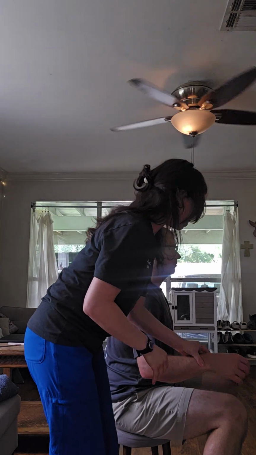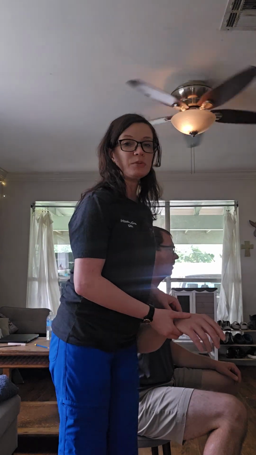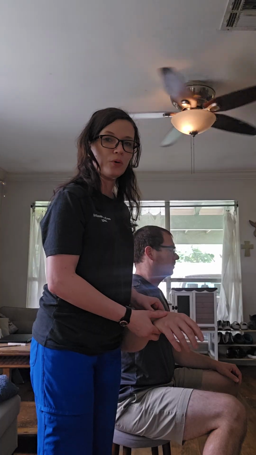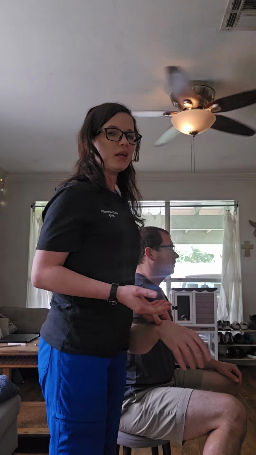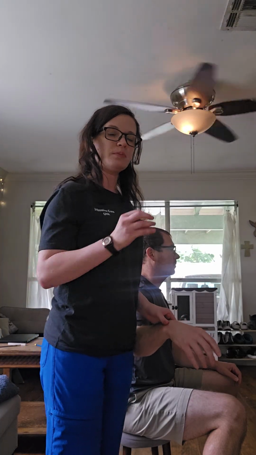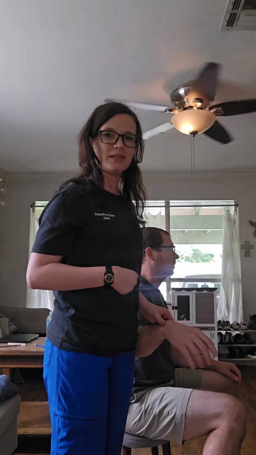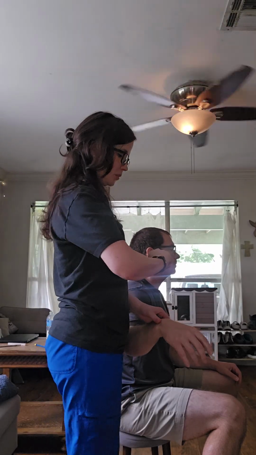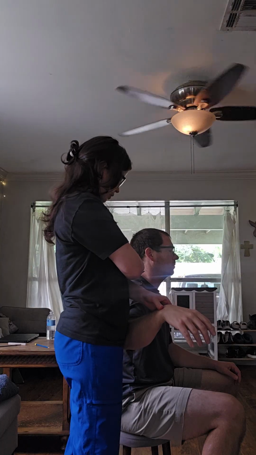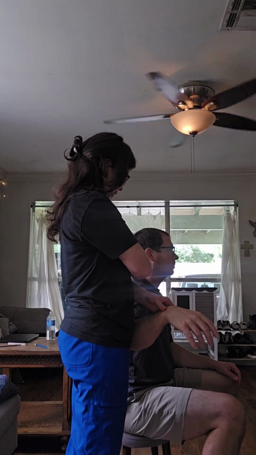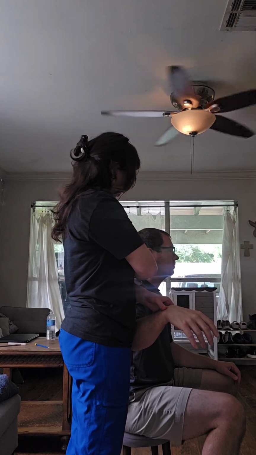Okay, Mr. Ames, I'm going to go ahead and check your respirations. While I'm checking his respirations, I am going to hold his radial pulse. Not that I want to trick him, I just don't want him to hyper-focus on his respirations. It kind of gives him something else to focus on. So while I'm doing that, I'm going to watch my watch and count his breaths for a whole minute.